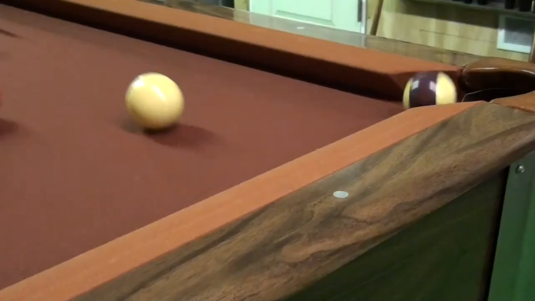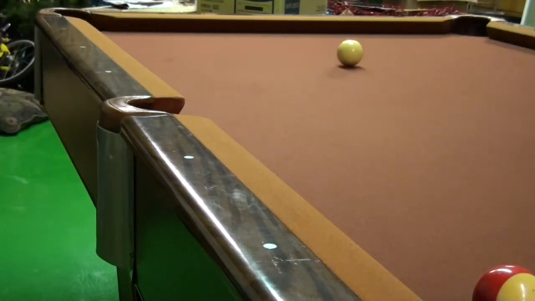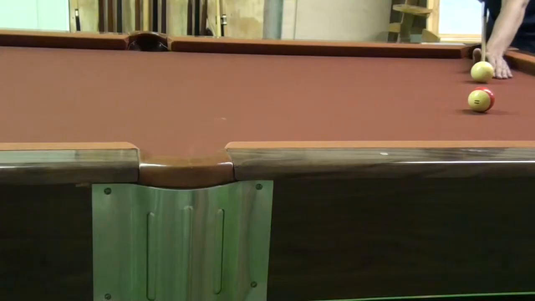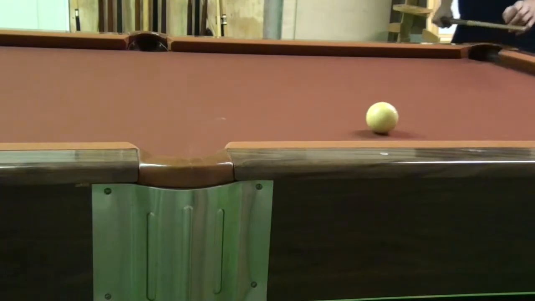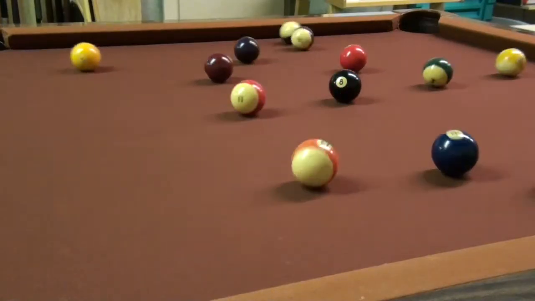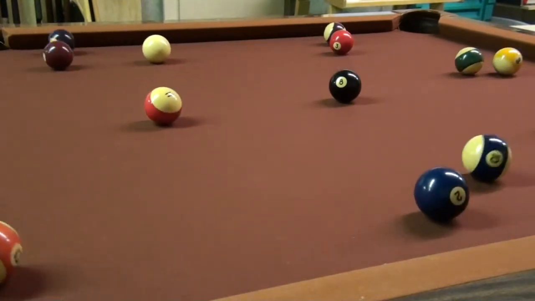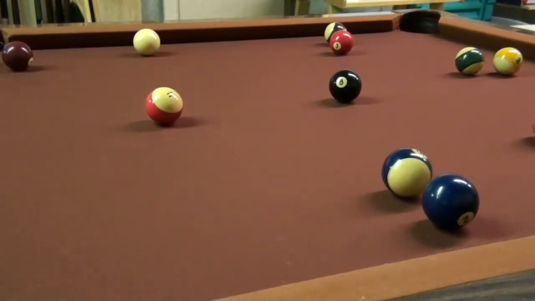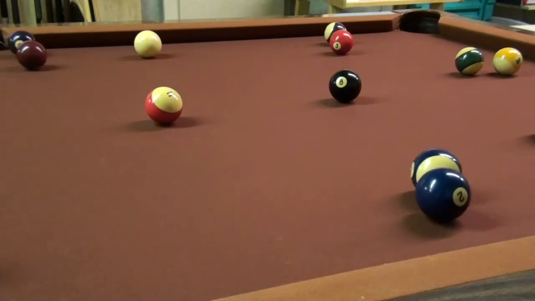From simple shots that require slight angles to more complex ones, the physics behind pool is truly amazing. In this video, you will see how physics apply to the game of pool. But first, let's go back.